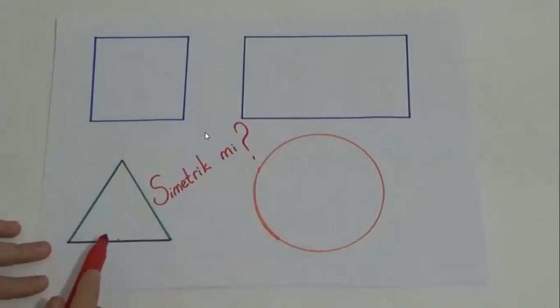For example, the first shape, as you see, is a square. Am I right? All sides are equal to each other. And the second shapes are rectangle, triangle, and circle. Are these shapes symmetry or not?